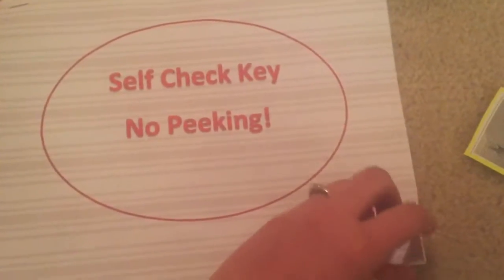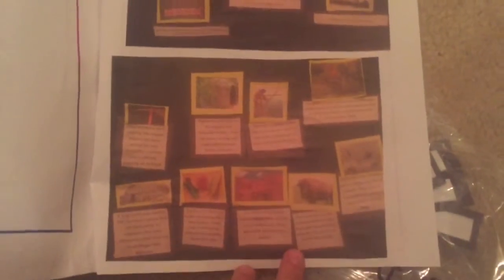Then the directions will tell them to go ahead and check the self-check sheet, which is here. And they can open it up, check their answers, make sure that they got them all right. And then they can close that back up and put that away. And then the last instruction is to shuffle up all of these cards and put them back into their correct bags for the next group of students that comes to participate in this learning station.